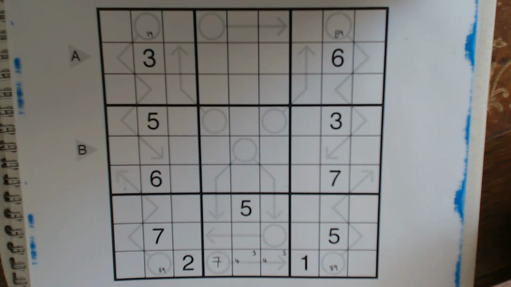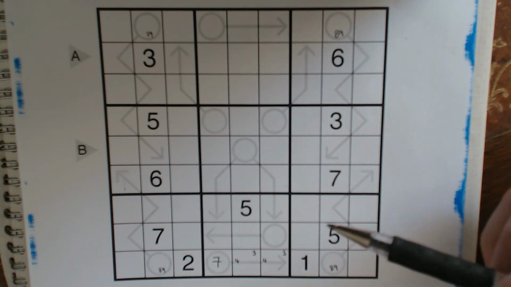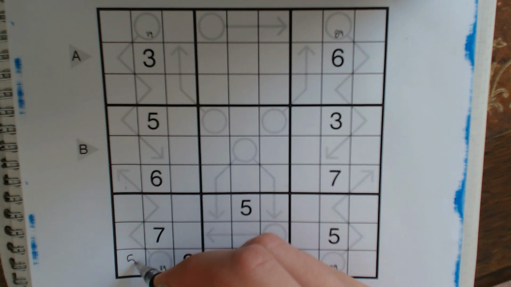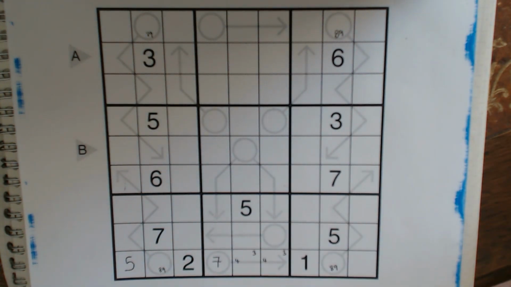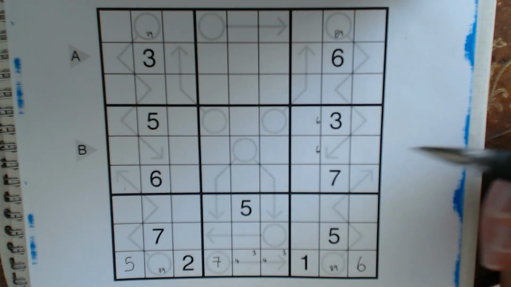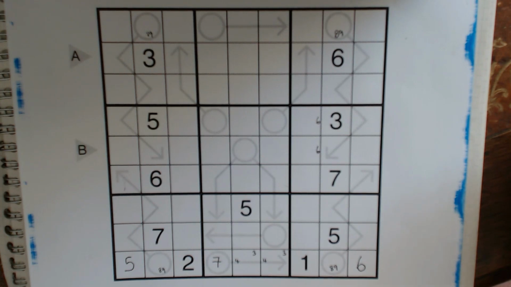Now what else can we do here quickly? Let's have a look. Oh, well, we can use these two 5s here. This has to be a 5 just by simple Sudoku rules, and now I think I'm right in saying that this has to be a 6. So let's write that in. That means there's a 6 in one of these two positions, just by simple Sudoku rules.